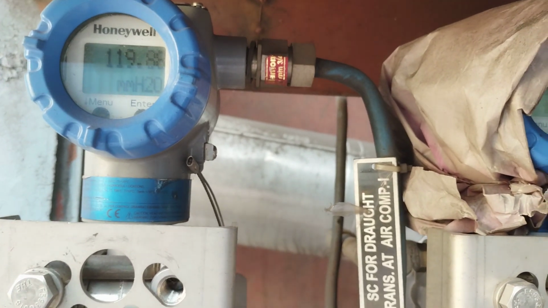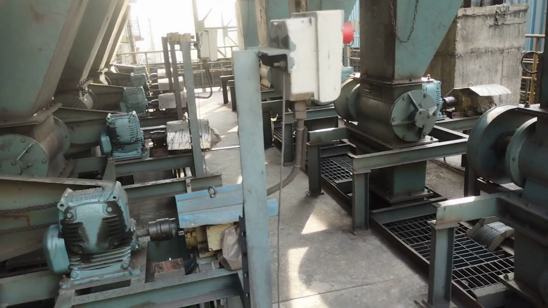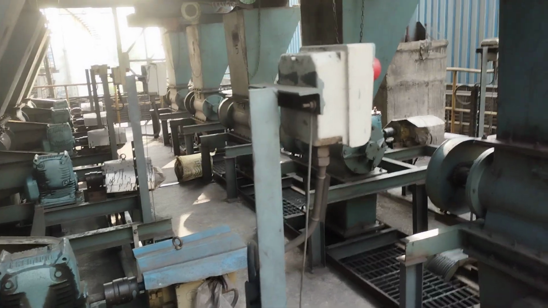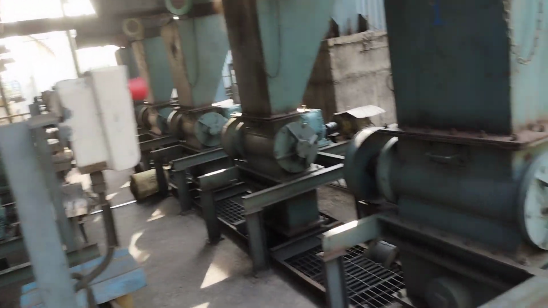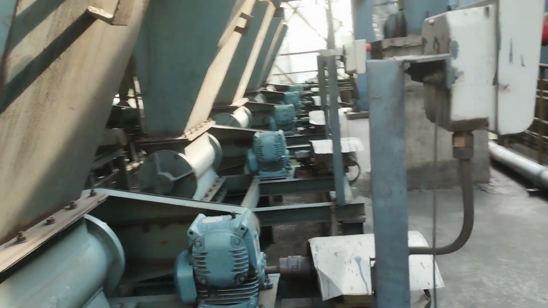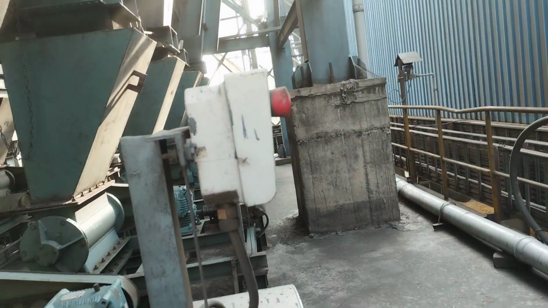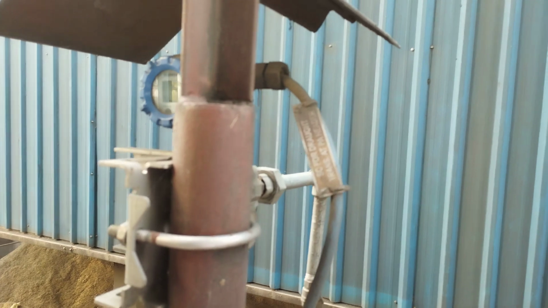These are the local push buttons for feeding the coal and husk. This is the manual start and stop push button. There are 10 feeding stations and 10 push buttons for start and stop. A header transmitter 1279 mmWc.